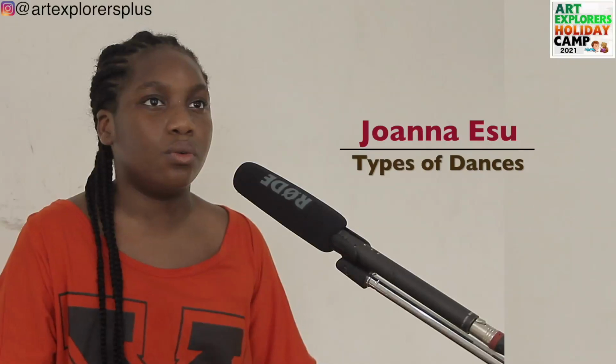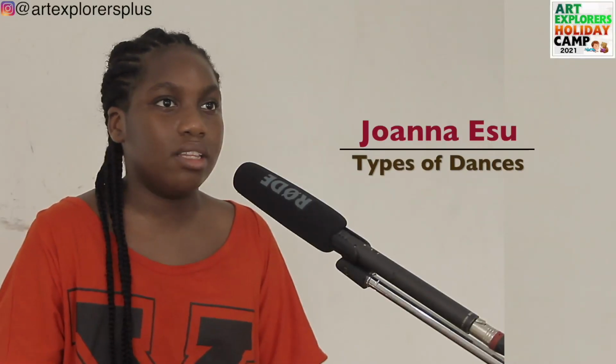5. Jazz. Jazz is a dance which is a mix of ballet and contemporary to the tune of jazz music, blues, or the saxophone. Number 6. Tap dance. Tap dance is a kind of dance that uses your feet to tap to the beat of particular music. The shoes you use have a metal sole under them, so they can make the sound.